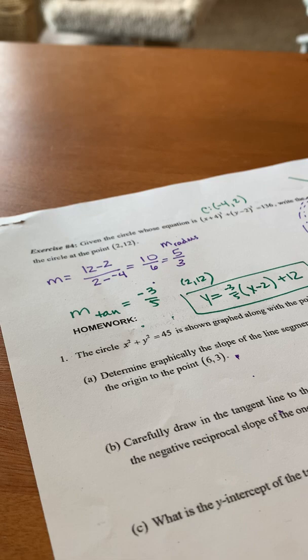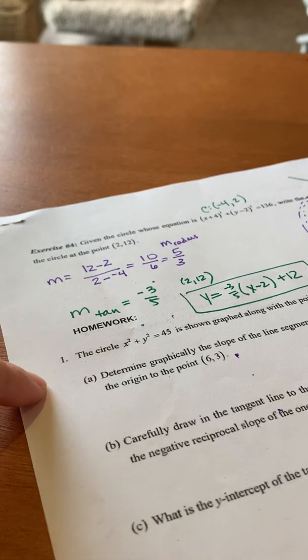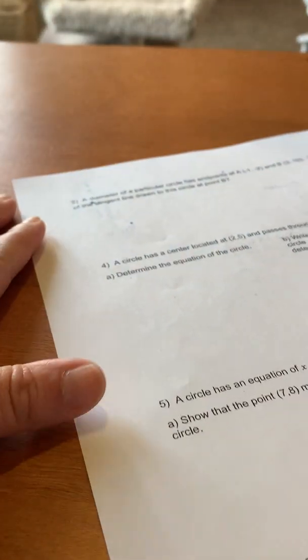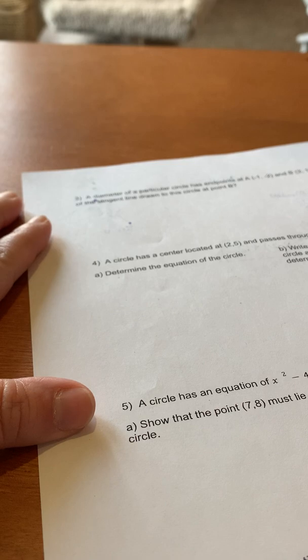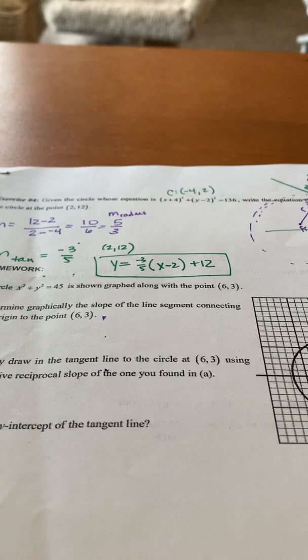All right, so try your hand at these next ones for the homework. Try the homework, the rest of this front and back. Let me know if you have questions.